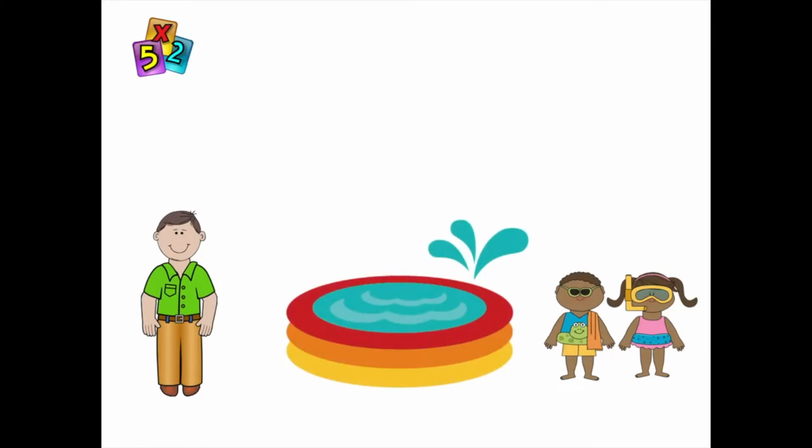Now, let's have a look at the second scenario. The kids want to swim. They ask their father if they can have some of the rubber ducks in the swimming pool. Their father said, "There is only space for 7 ducks in the swimming pool."